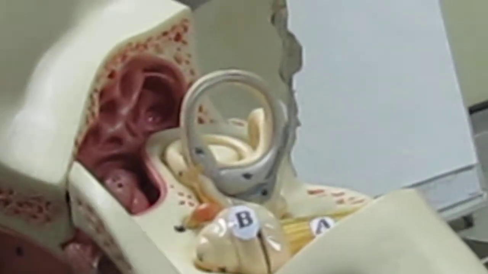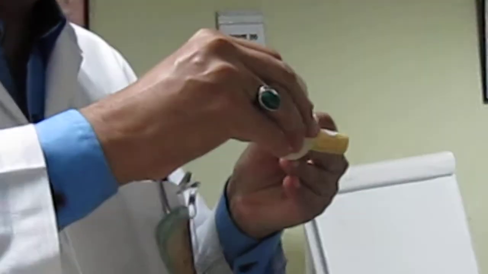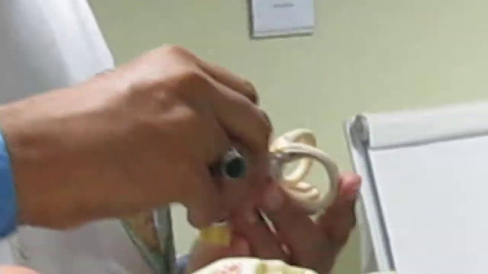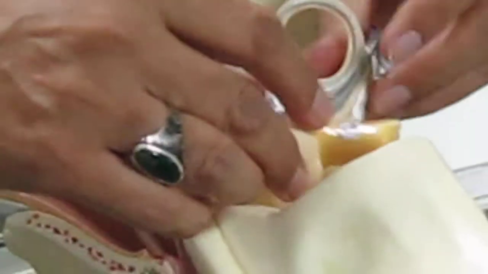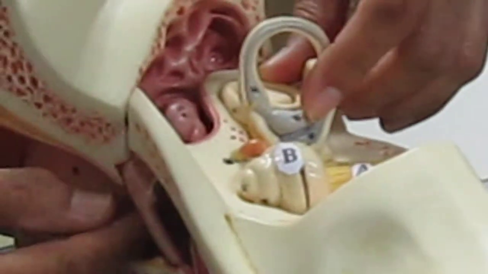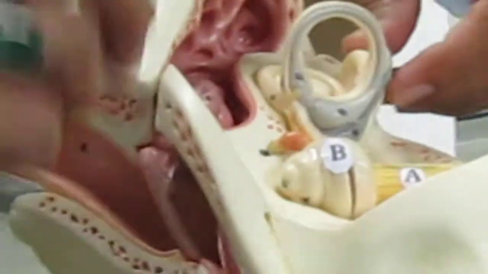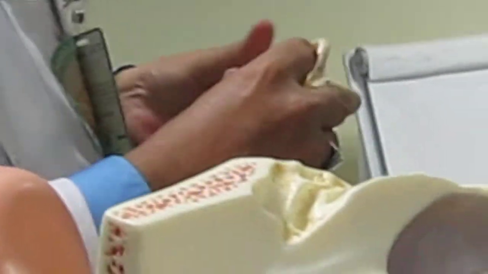Right. So you see, now when I open this, this is the basal turn of the cochlea. It's a very large turn, and this part of the turn produces an elevation in the middle ear cavity, which is known as the promontory. So you can see that promontory here as well. So when I open this like this, now I am opening this whole cochlea.